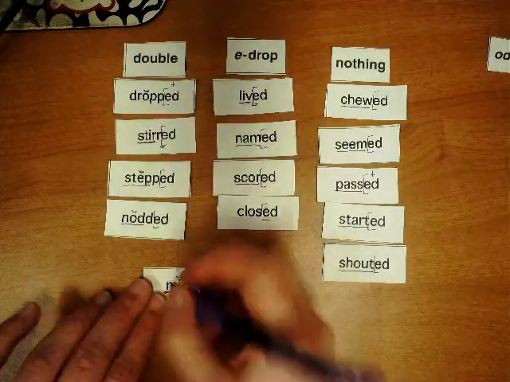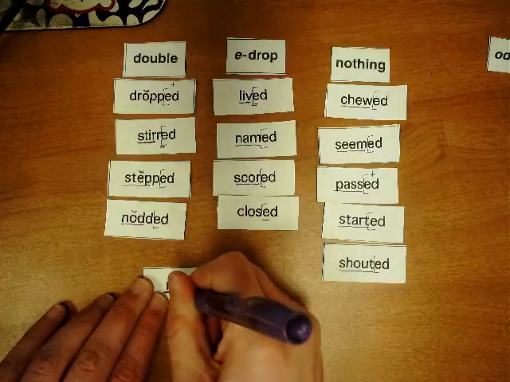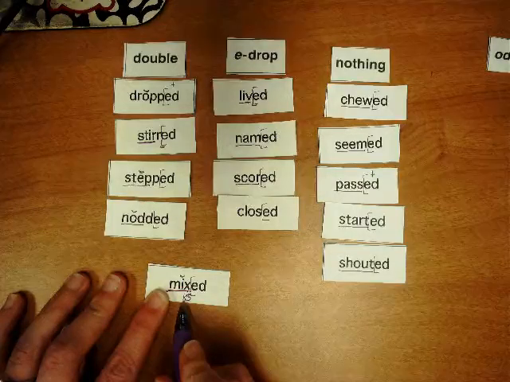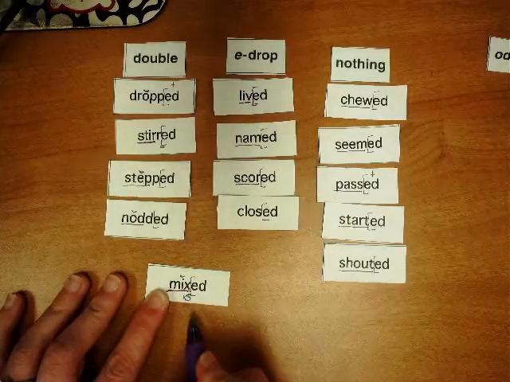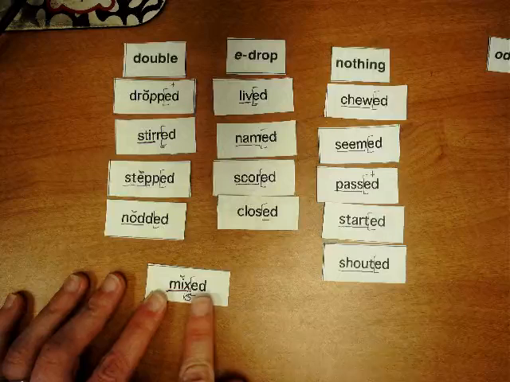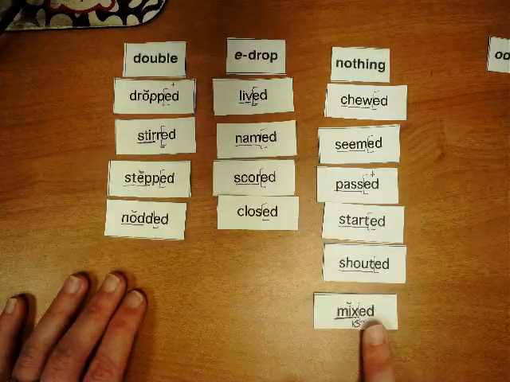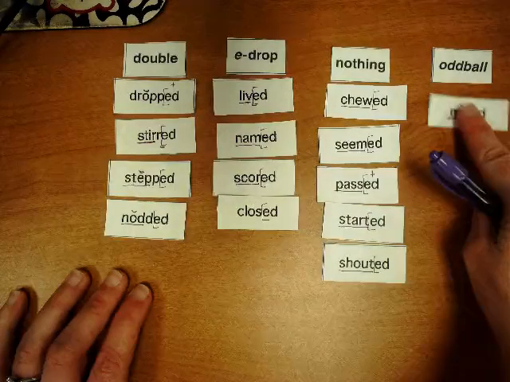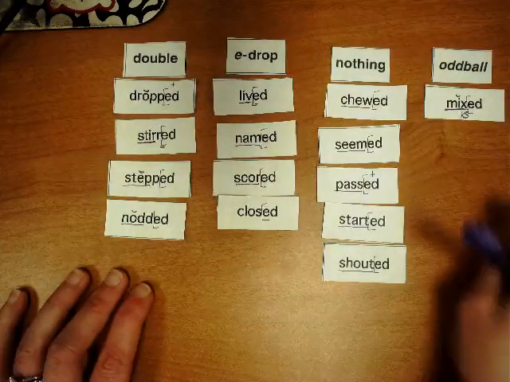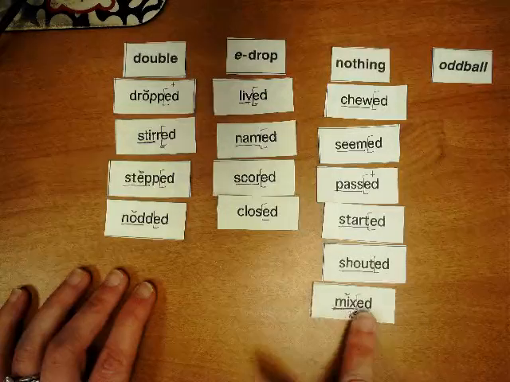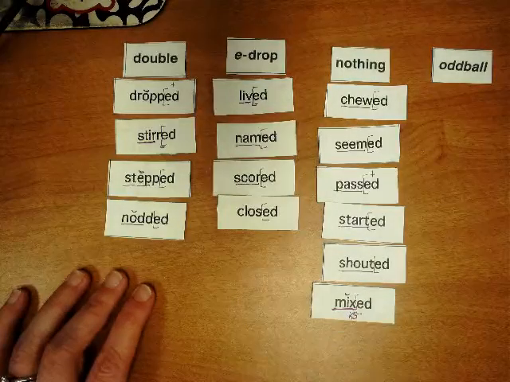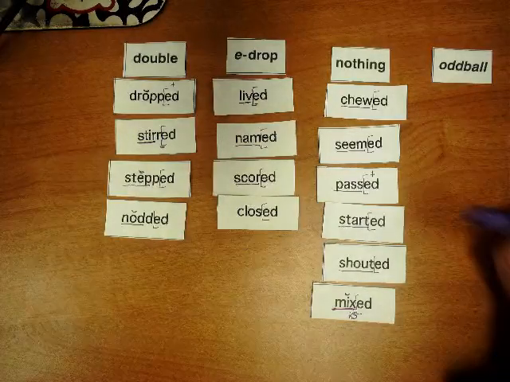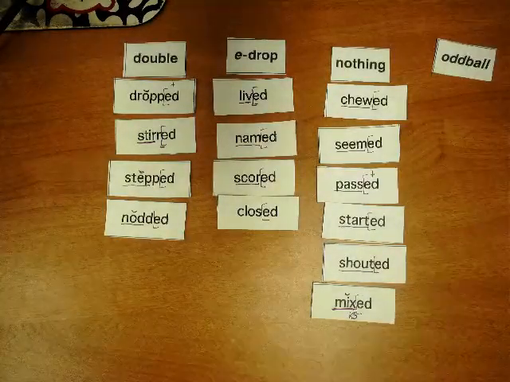But because X has that K sound to it, a combination of both that K sound and that S sound, it's got the sound of two consonants already. So we have nothing, okay? You can put that into that oddball category if you'd like to, but I'm going to go ahead and stick it right in nothing because I understand why I didn't have to double that X because of that K-S sound. But that's why we've got that oddball there.